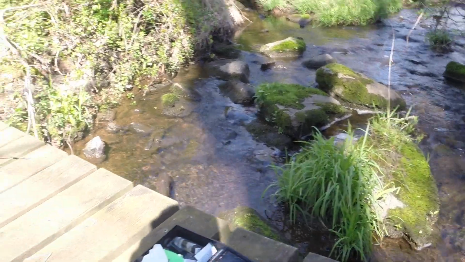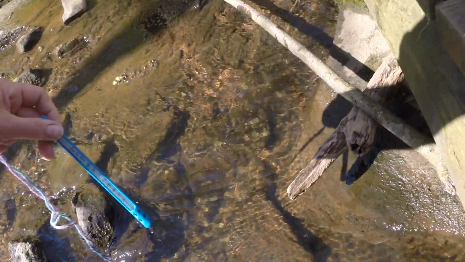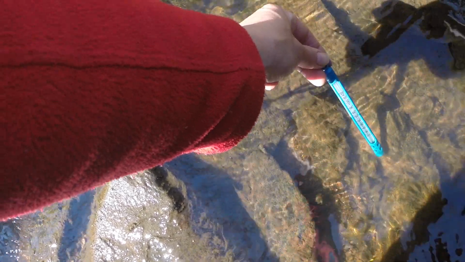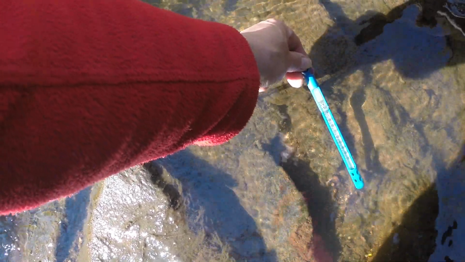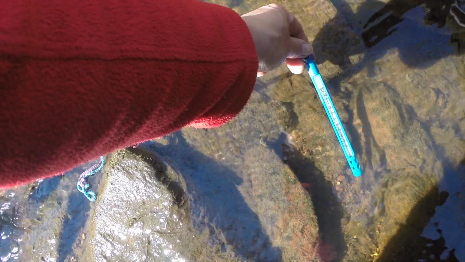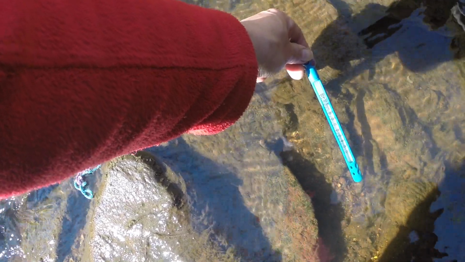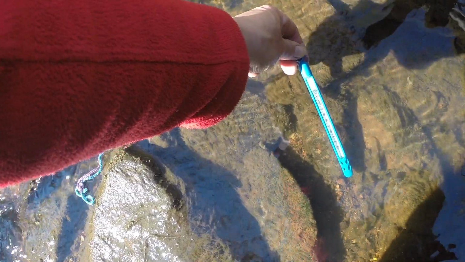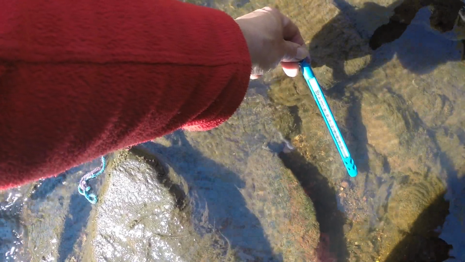So let's also check the temperature of the water. Now, things I'm showing you today, it's going to be like a full stream study. If you're doing this at home, you could try to do the full stream study, or of course, just go looking for the critters, which is the funnest part. The best part about a stream study.